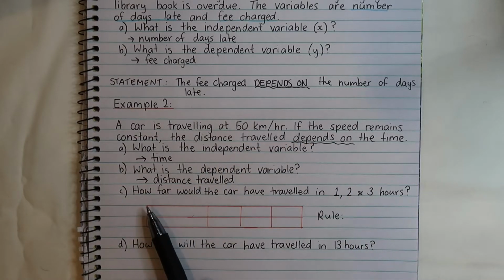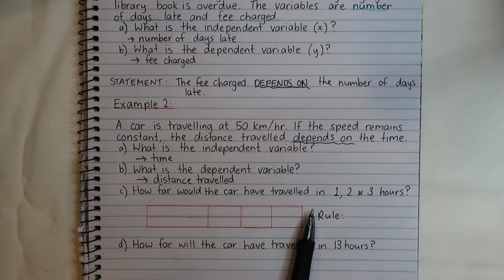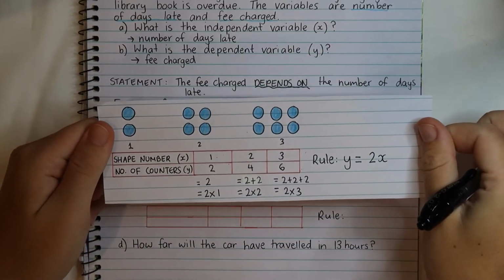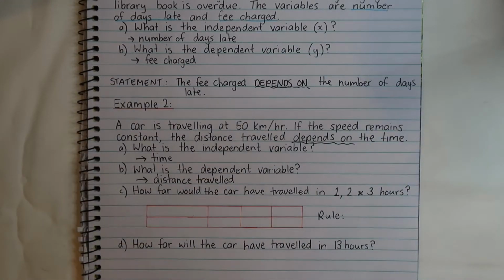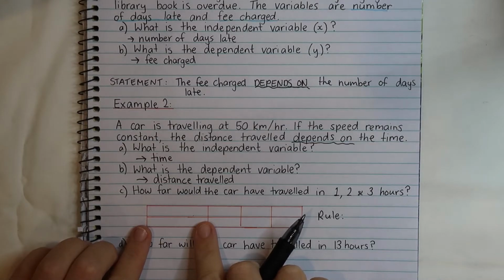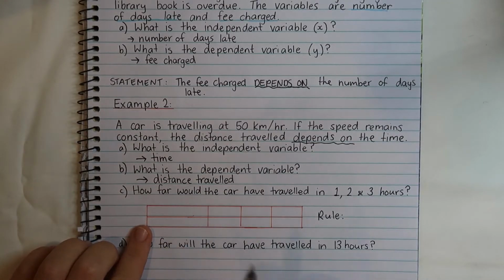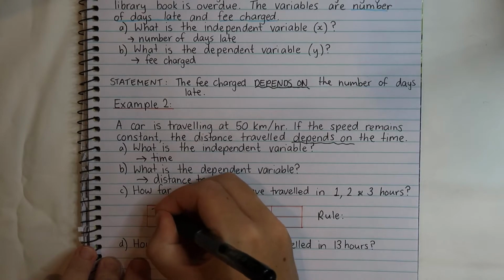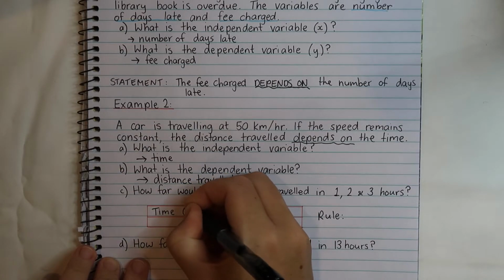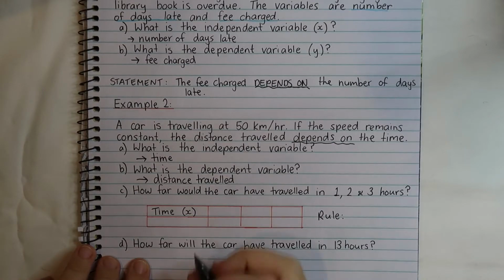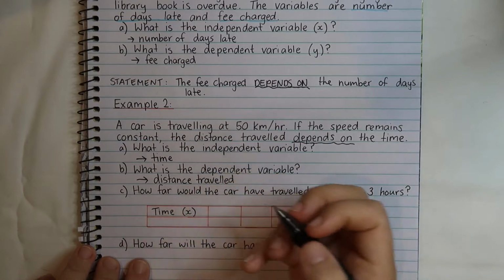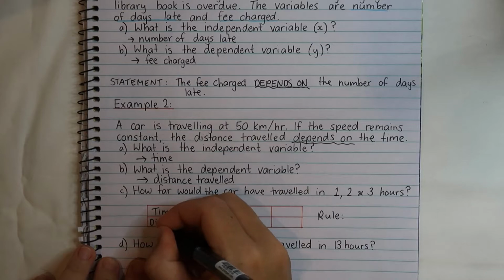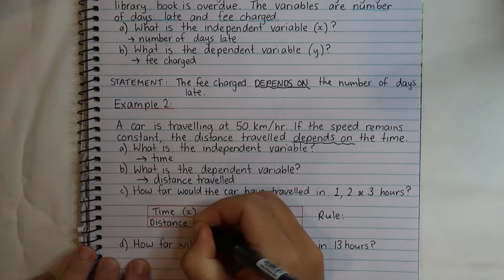So let's have a look at C. How far would the car have traveled in 1, 2, and 3 hours? So we're going to put this into a table like we did with our shape numbers. Okay, so our x value is always our independent variable. So in this case, it's time. And I'll write a little x here so you don't forget. Okay, and our dependent variable is going to be distance traveled. And that's going to be y.